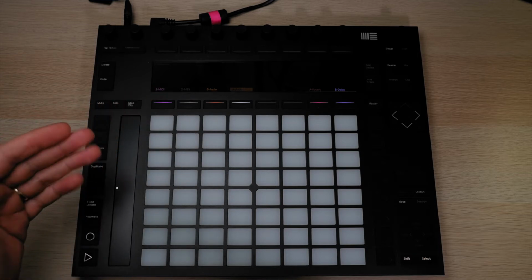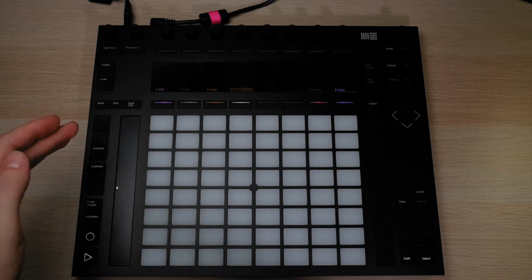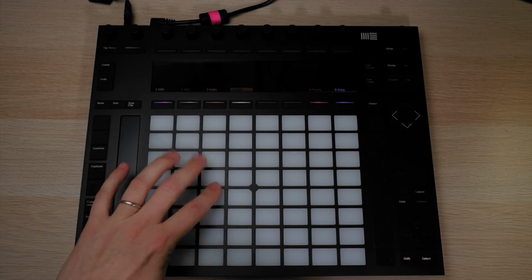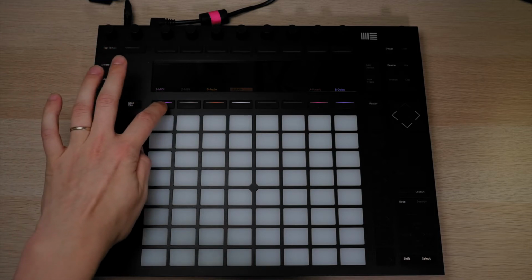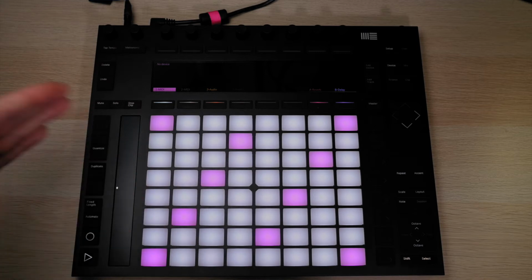So you see, when I select a track that is audio, I can now no longer control the notes on the Ableton Live Push 2 controller, as you cannot control audio with this MIDI controller. So if you go up here and select the MIDI track, that will illuminate all the notes on the pad ready for you to play.